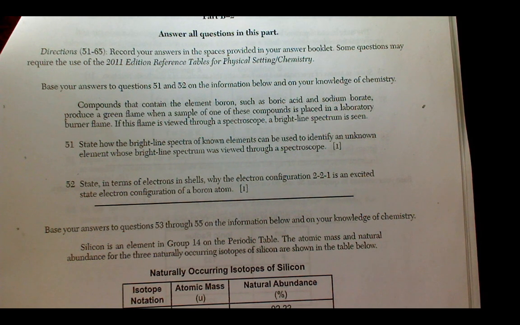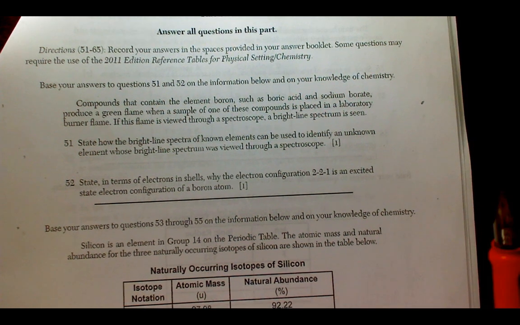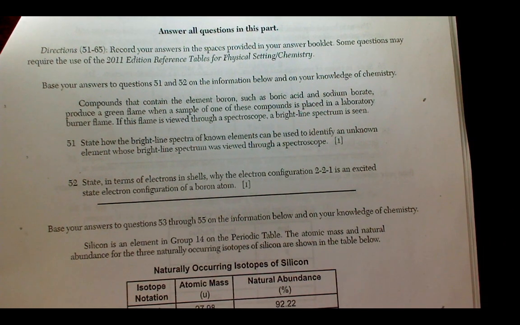There's 35 of them. That's the end of the test. And we'll see how we can approach this kind of stuff. So it says compounds that contain the element boron, such as boric acid and sodium borate, both have kind of boronish names, produce a green flame when a sample of one of these compounds is placed in a laboratory burner flame. If this flame is viewed through a spectroscope, a bright line spectrum is seen. We did this in lab. We did the flame test.